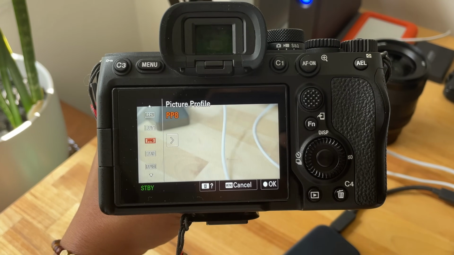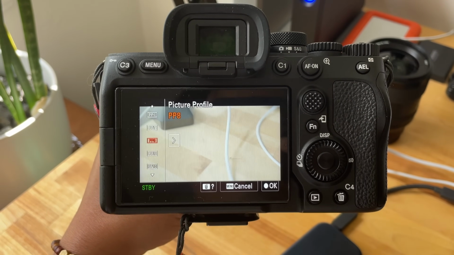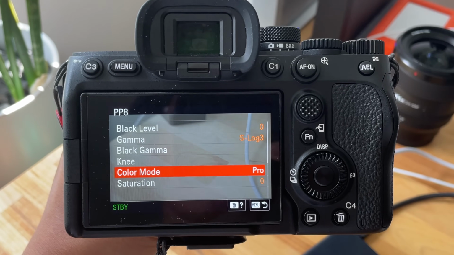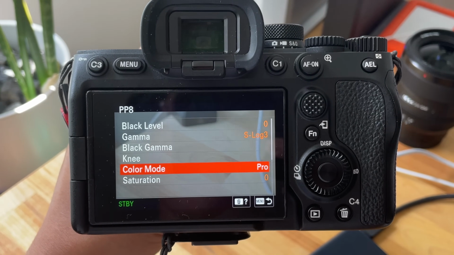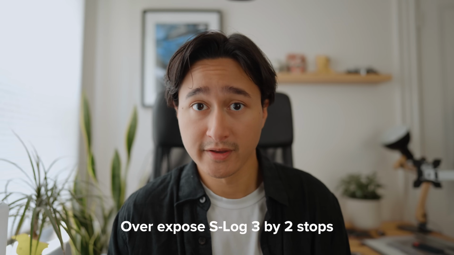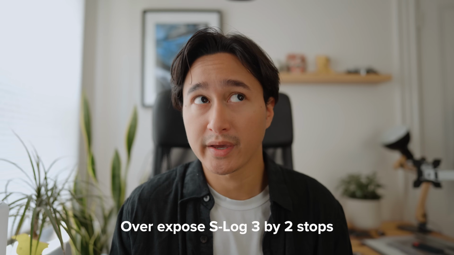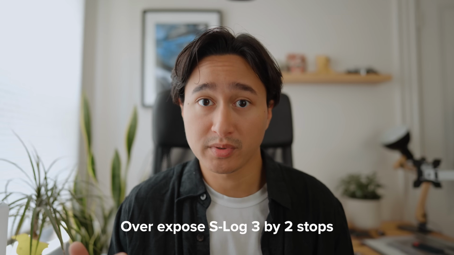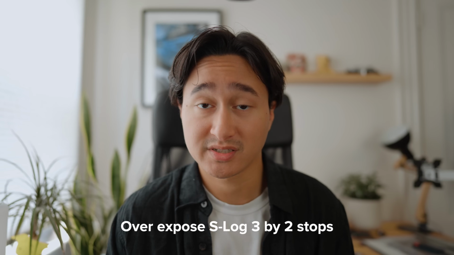So with S-Log3, this is the log profile that I use. It's picture profile 8 in the camera, although I've switched the color profile or color mode to Pro. I found this works better with the LUT that I created, but when I'm out in the field shooting, I need to make sure that I'm overexposing S-Log3. So I'll overexpose by around 1.7 to 2 stops, and essentially that will be a properly exposed S-Log3.